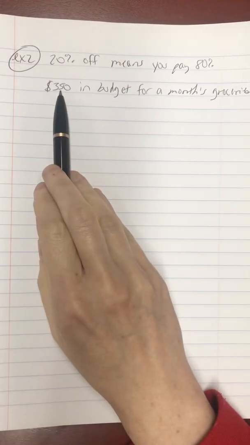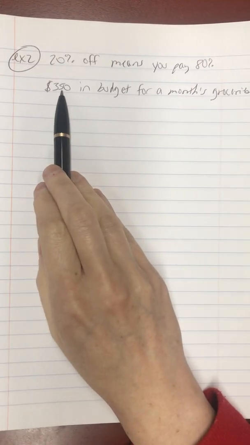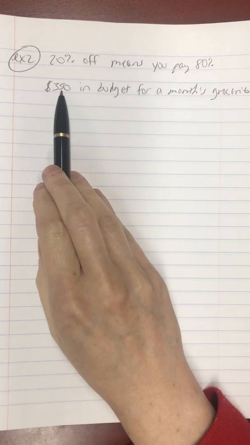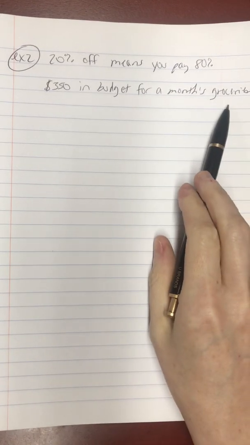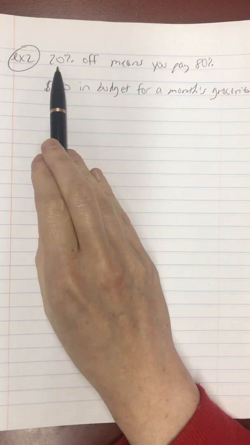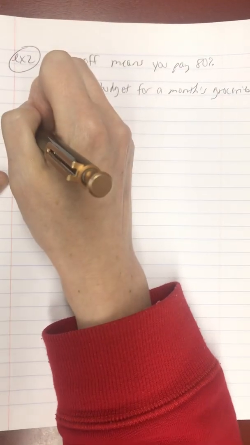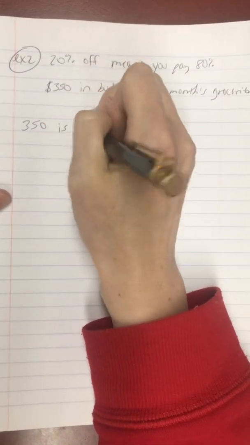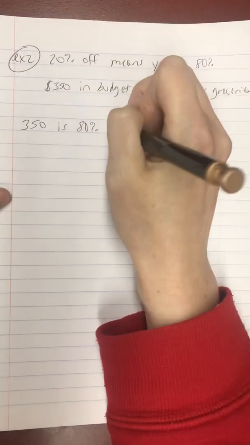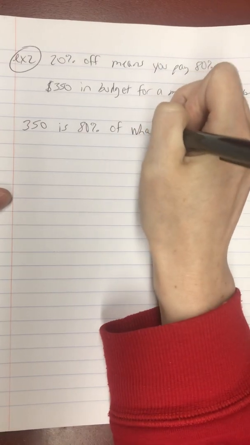Let's say you're like, okay, I can only afford to spend $350 this month at Giant Eagle for my groceries. Well, you probably want to go then only one time so you can use that 20% off thing. And then you want to maybe figure out before you leave this majorly important question. 350 is 80% of what number?